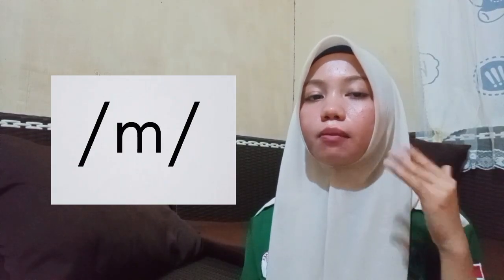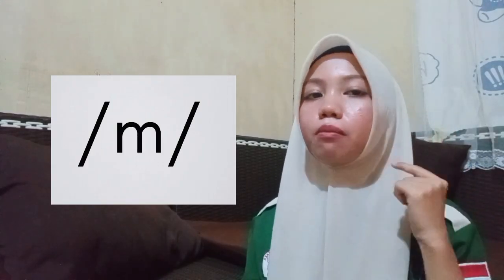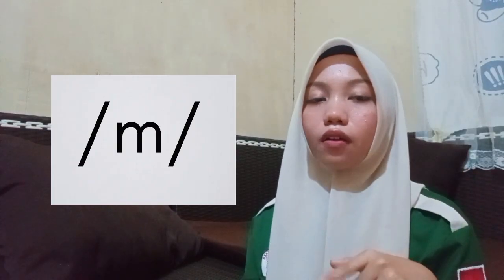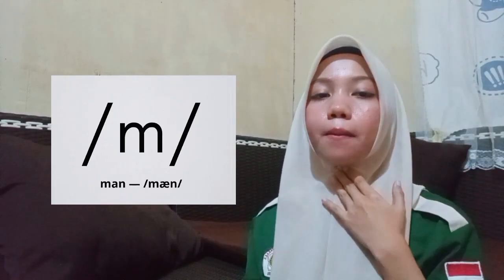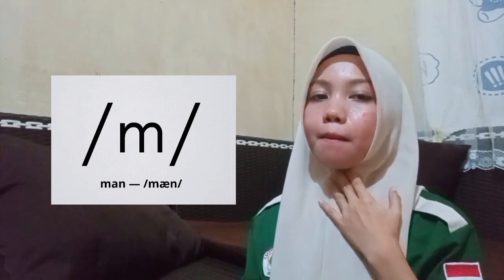The next sound is m, m. The place of articulation is bilabial too, but the manner of articulation is nasal. Nasal is produced when the airflow goes to the nose, not the mouth, and this sound is voiced. For example, the word man, man.